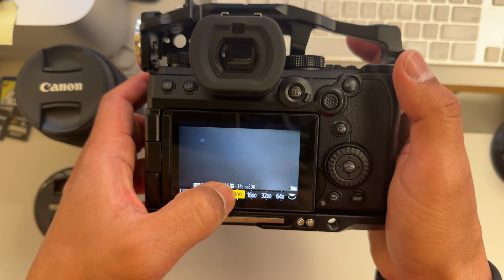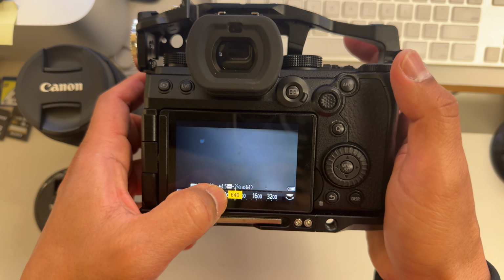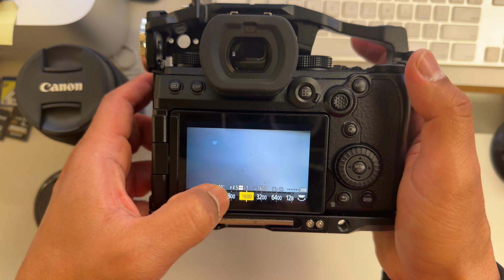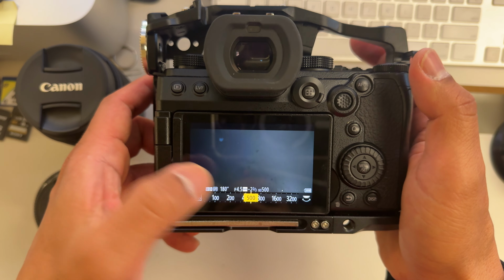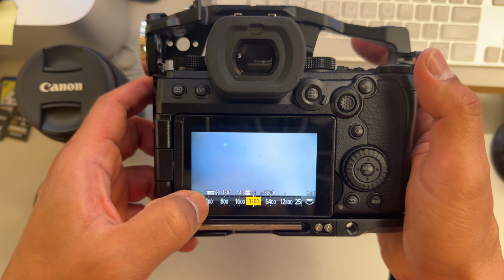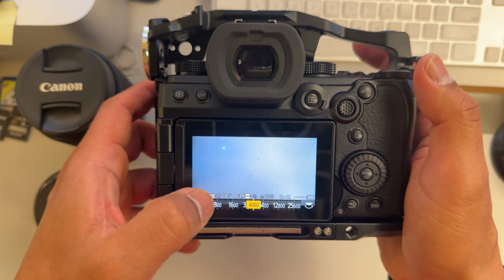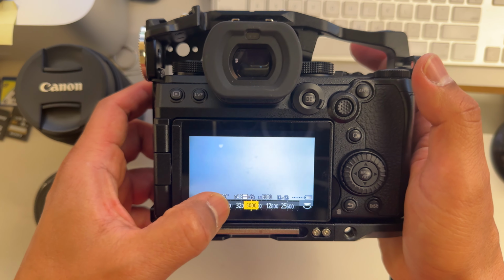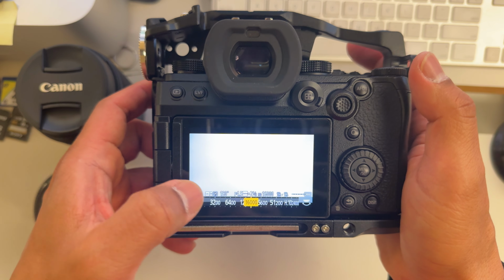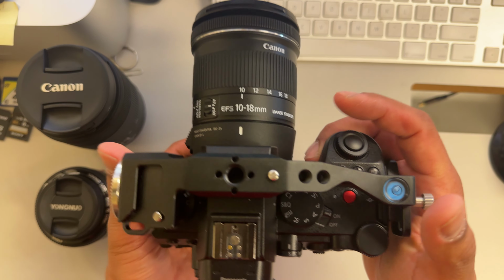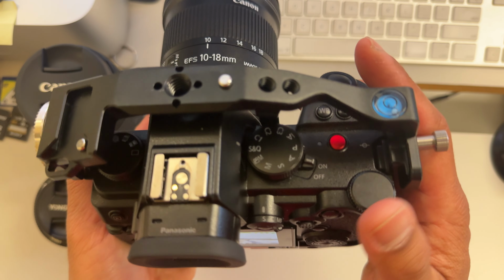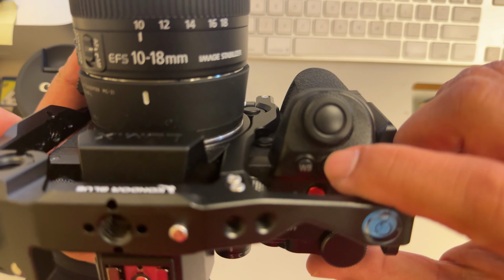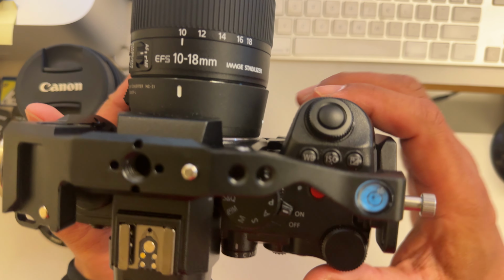For this camera, it is best to go between 640 all the way up to 4,000, okay? All right, so I'm not gonna get into the technical specs here of what's best with base ISO, but if you really need it, you gotta crank up your ISO if you need to. So that is how you adjust the shutter, the aperture, and the ISO by pushing that button right there.